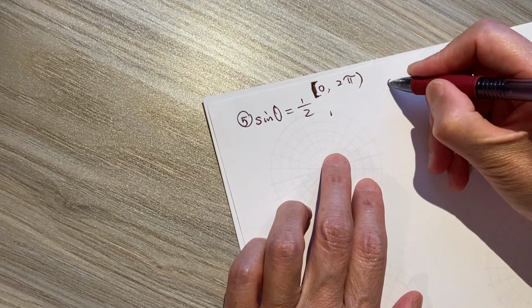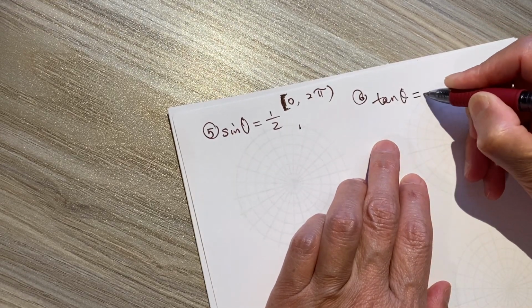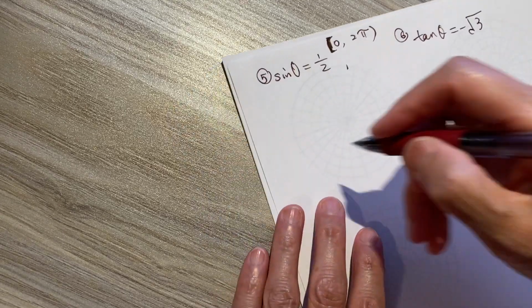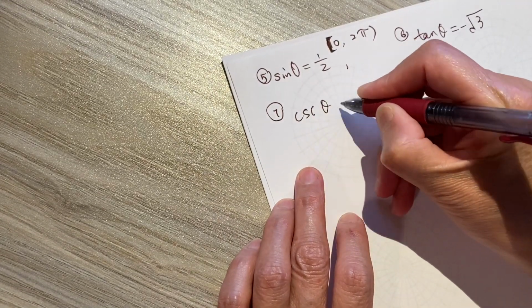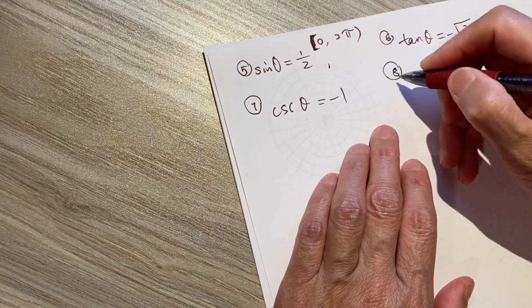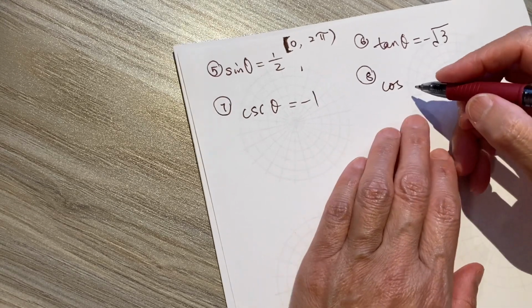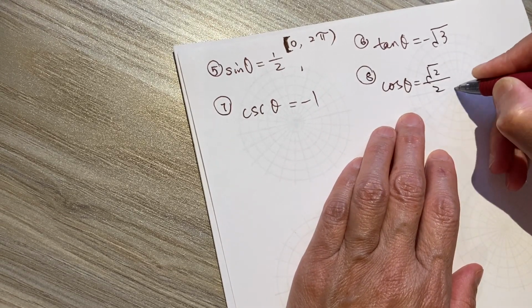Okay, and 6 is tangent theta is negative root 3. 7 is cosecant theta is negative 1. 8 is cosine theta is root 2 over 2.